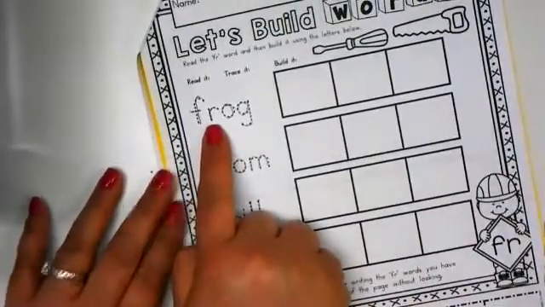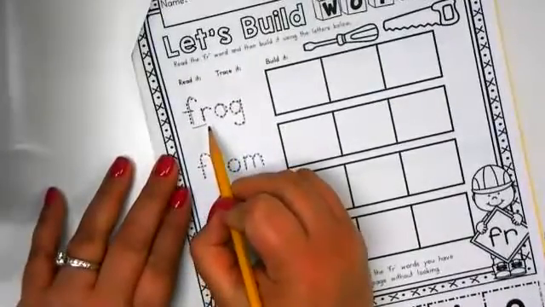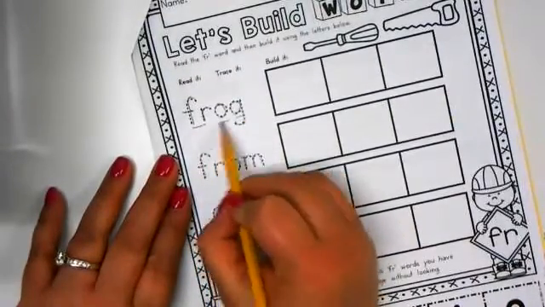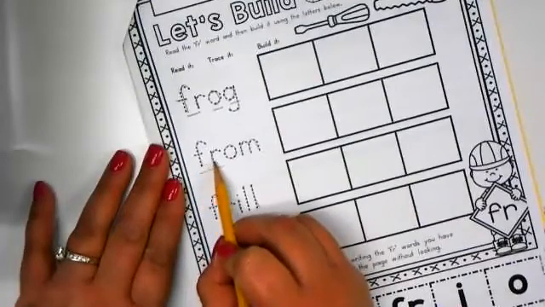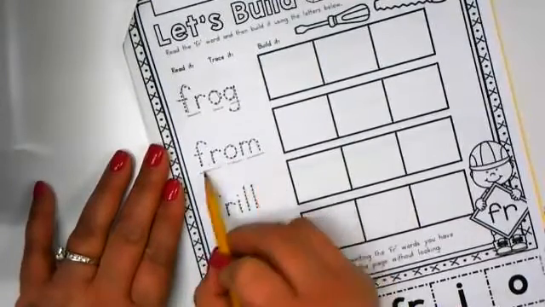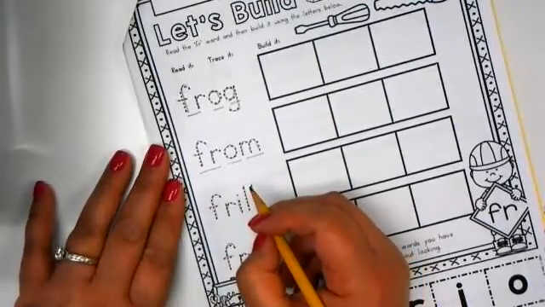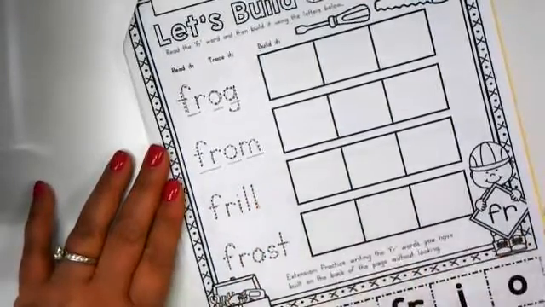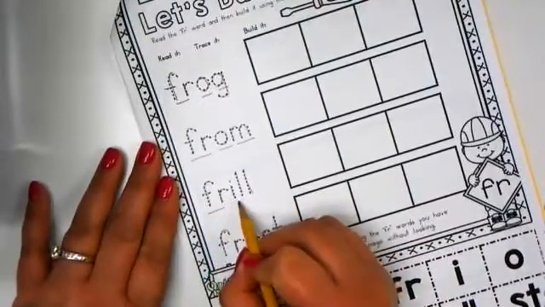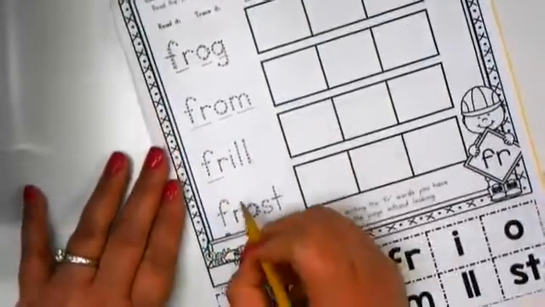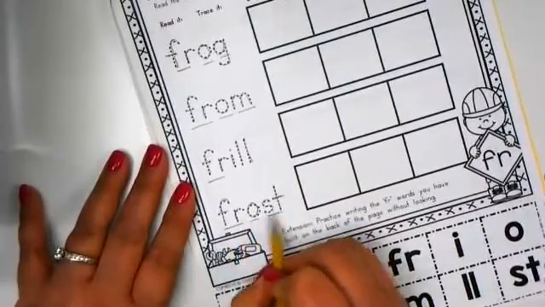So we know that FR says fur. So let's sound it out. Fur, g, frog. Okay. Again, here's FR. We know FR says fur, from. Like if you were writing a letter and you were saying, this letter is from, and then you would write your name, right? Okay. So FR we know says fur, frill.